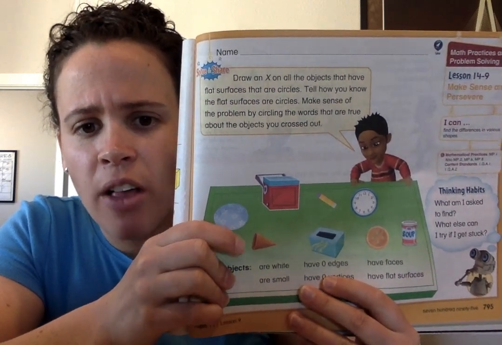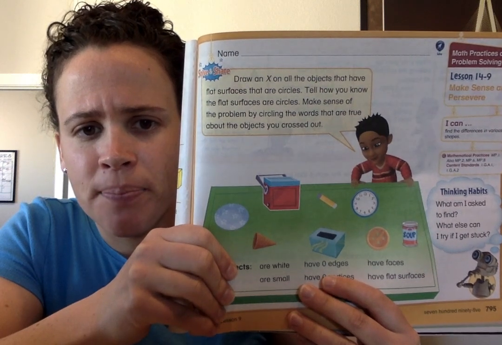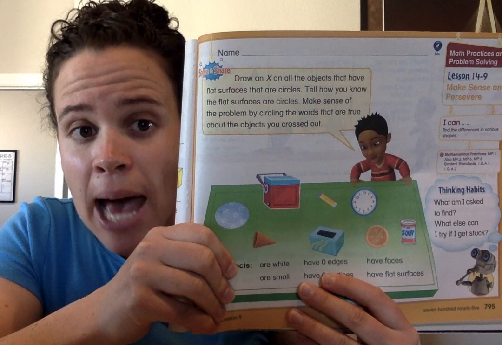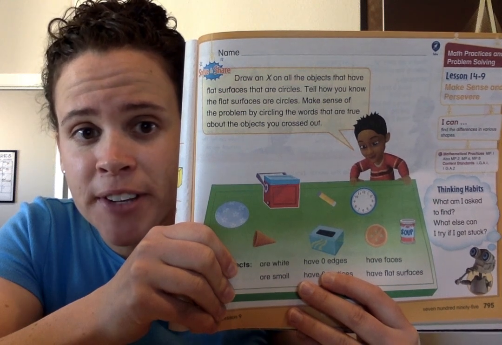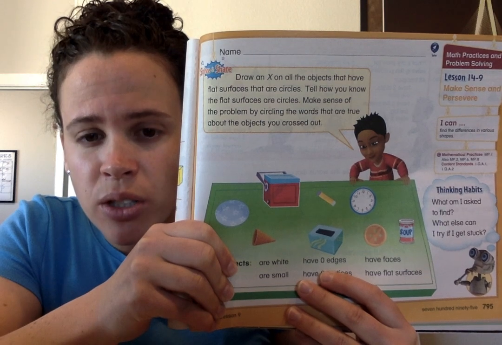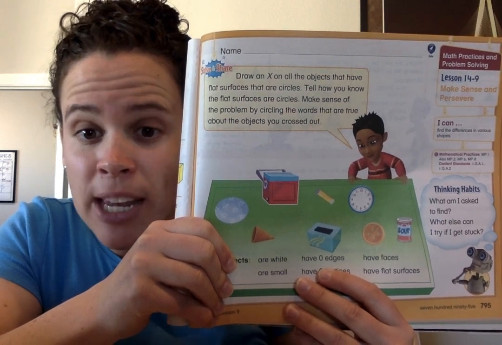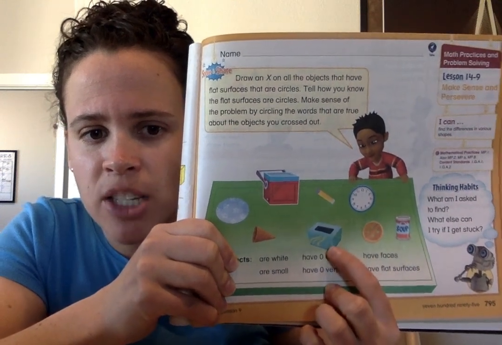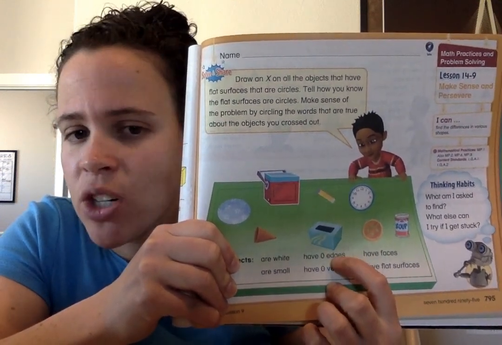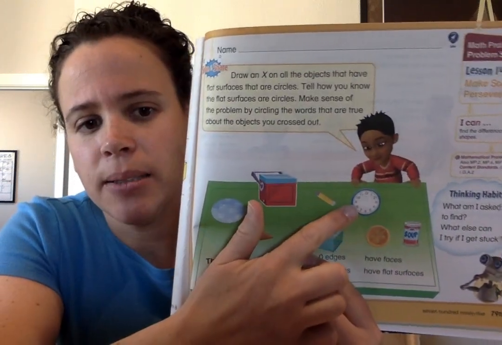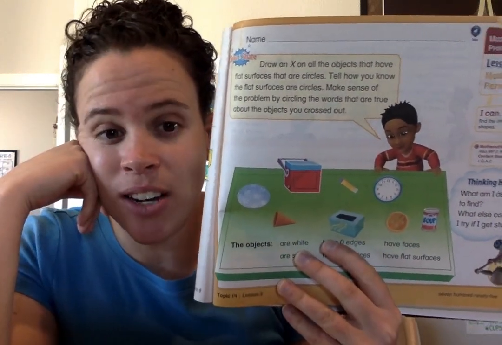So take a look at all of these objects down here. Okay? It says draw an X on all of the objects that have flat surfaces that are circles. So it could be a 3D shape and it could have a flat surface that's a circle. So right here, does this shape have any flat surfaces that are circles? No. What about this clock? Any flat surfaces that are circles?